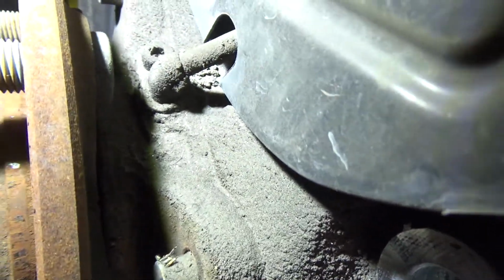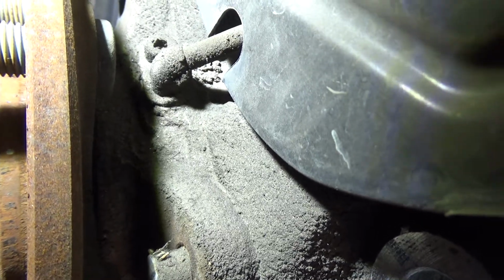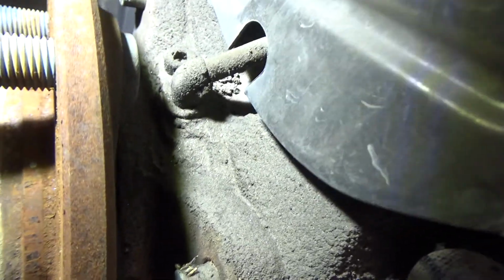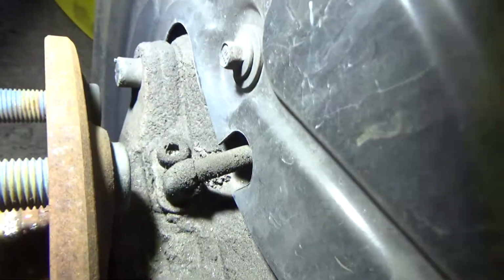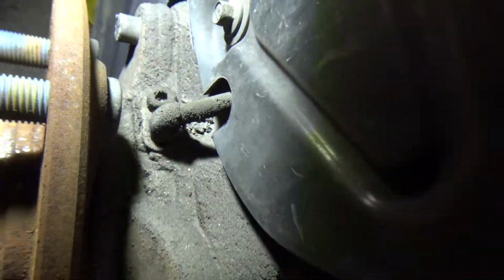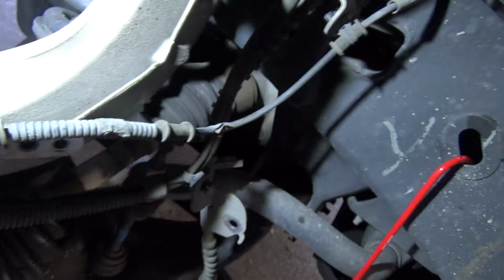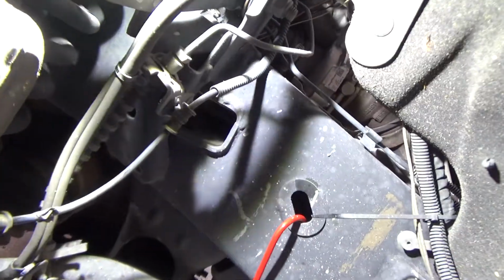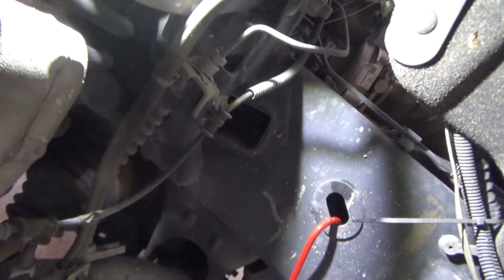But if you were just replacing your wheel speed sensor, clean that off with some compressed air or a brush or whatever you've got, that way you don't get stuff falling down into it. Take that bolt out and then pull your wheel speed sensor out. There's the wire. Trace it up to the connector.